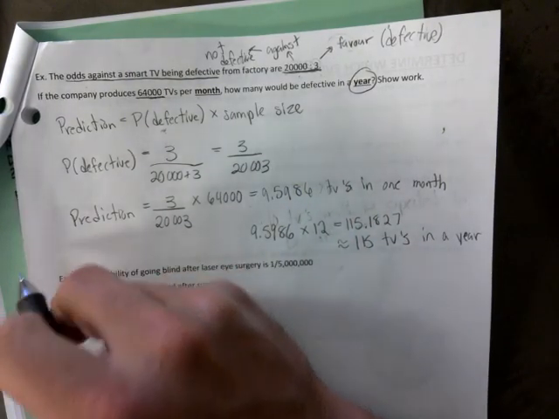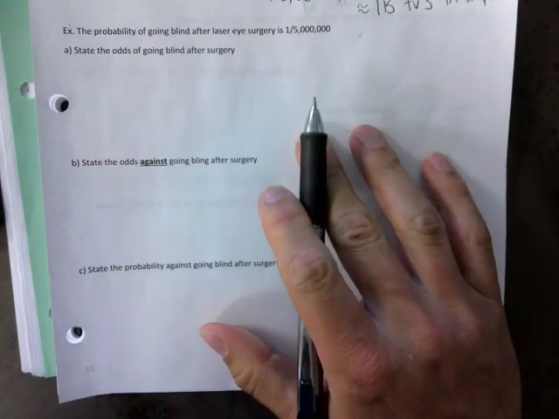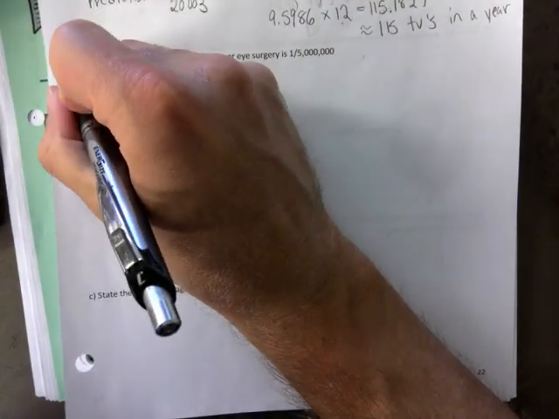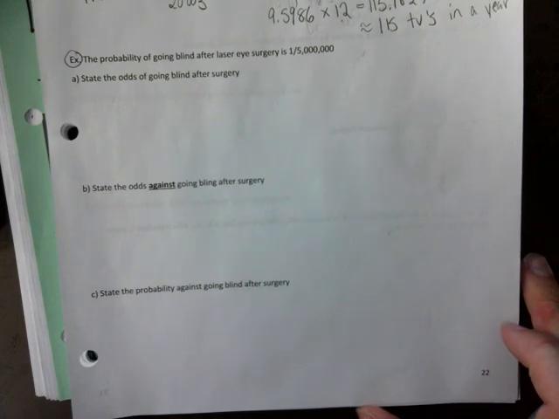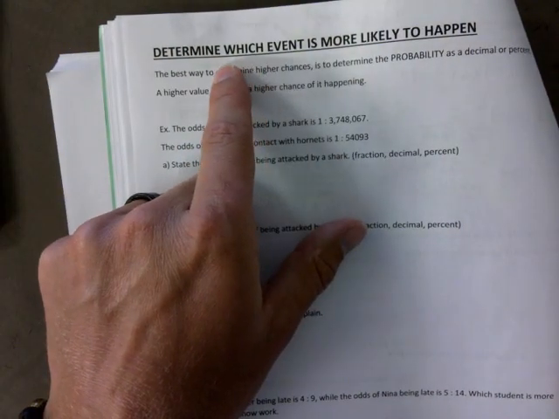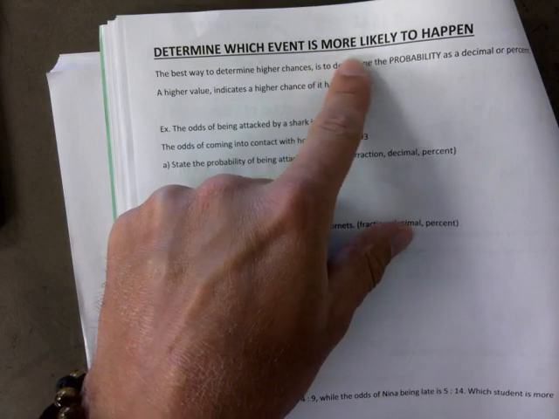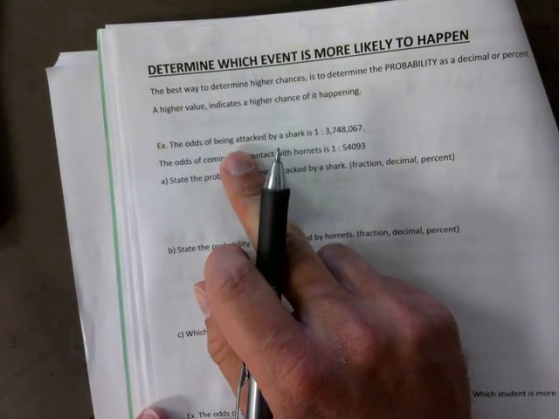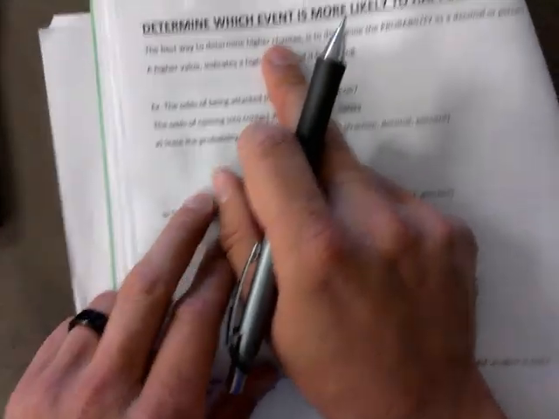There's this example here that we didn't do, so you can do that one on page 22. And then tomorrow we will start with determining which event is more likely to happen.